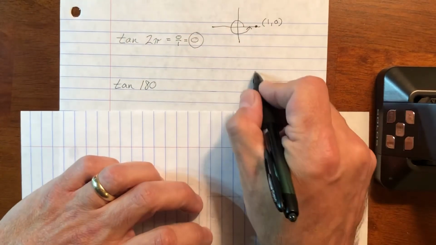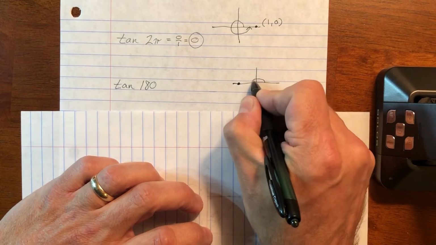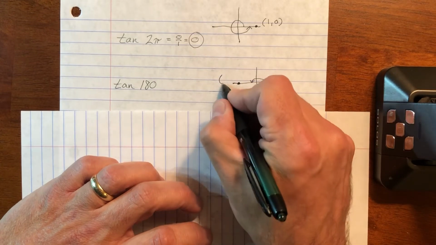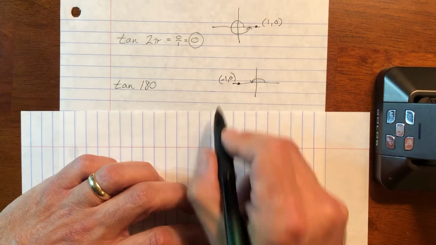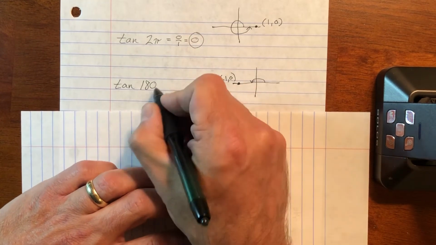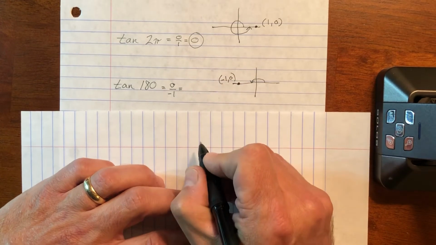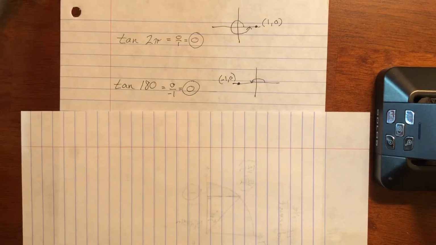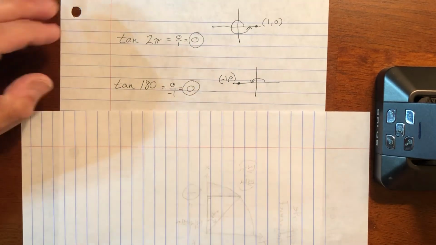Well, again, draw yourself a little picture if you're not sure. 180 degrees is over here. Here's a 180 degree angle. What are the coordinates of this point? That would be -1, 0. So what's the sine divided by the cosine? What is 0 divided by -1? 0. So again, you get 0 for an answer.